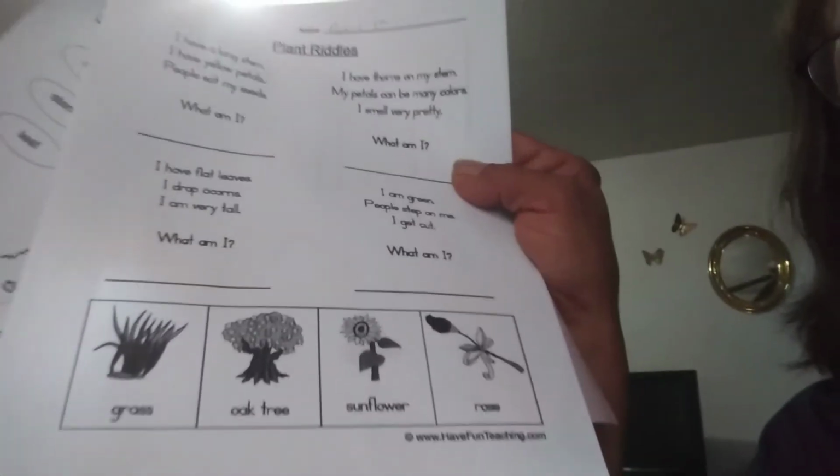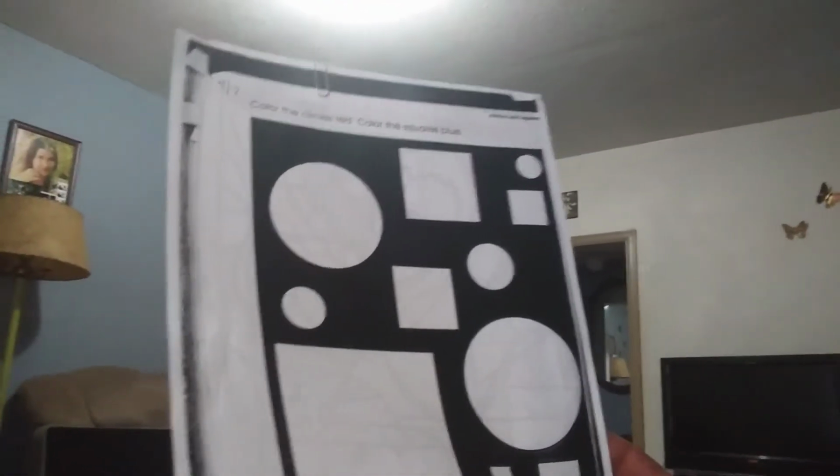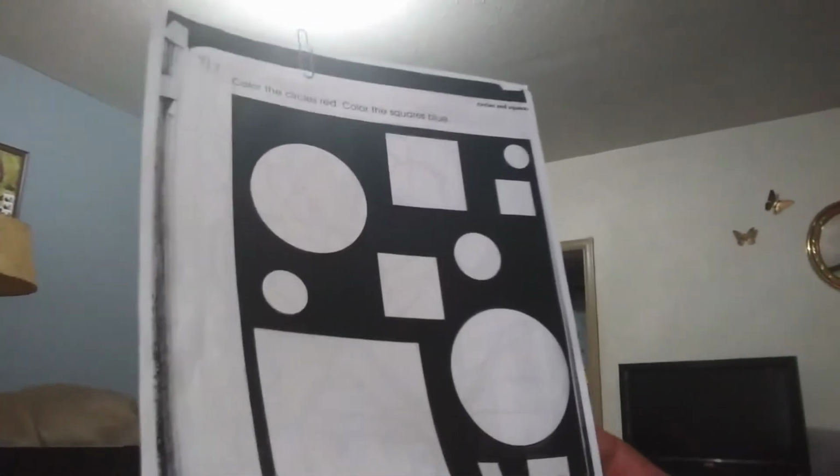Yesterday's assignment was plant riddles, and what they were supposed to do is read the riddle, cut out the pictures on the bottom, and glue them to the correct riddle. Our shapes for the day were circles and squares. Color the circles red, color the squares blue. And that was, for the most part, yesterday's assignment. Of course, I have given our E and F words for today.